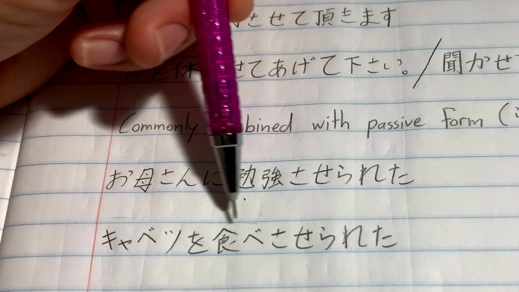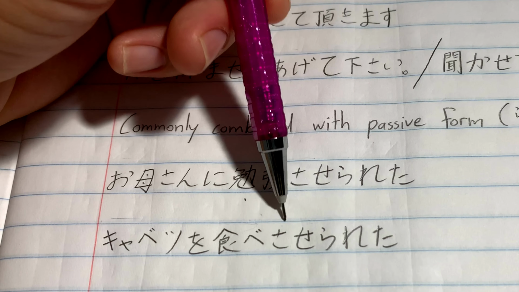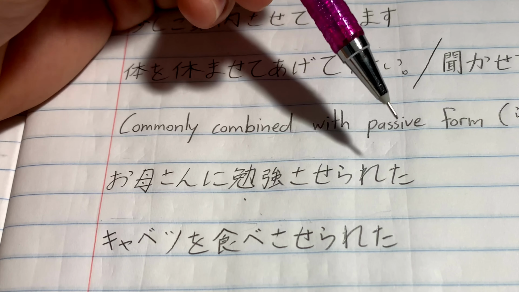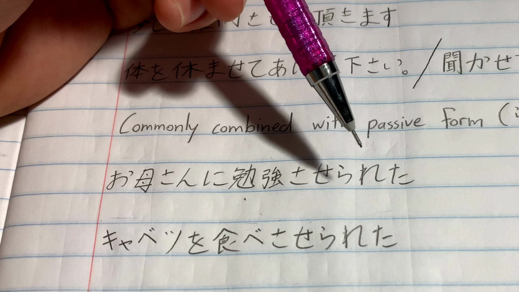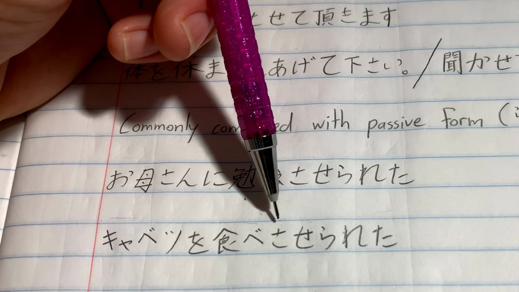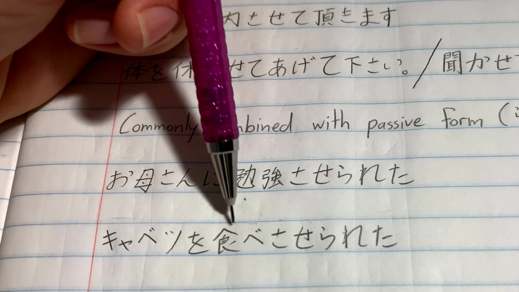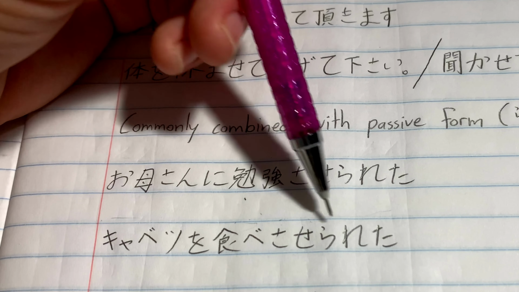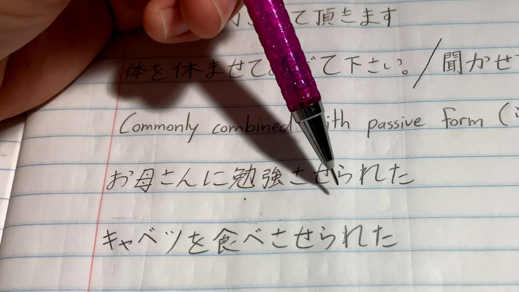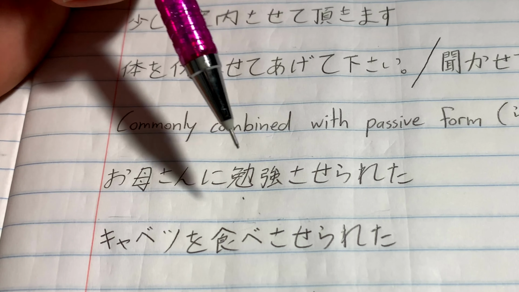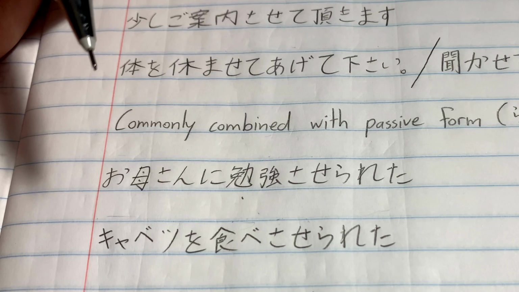So 食べ is eat, of course. させる is to force, and then られた is like when something happens to the subject. So forced to eat. That's what this means. Okay, if you don't understand this られた or this passive verb conjugation yet, please go back and watch that because it'll help you understand this a lot better.